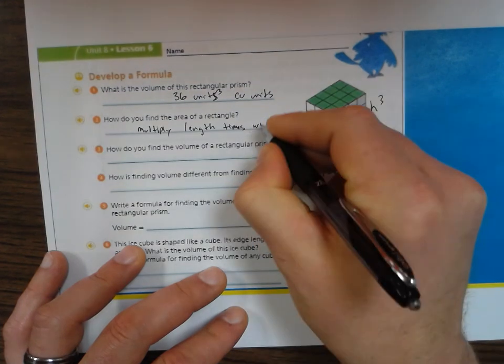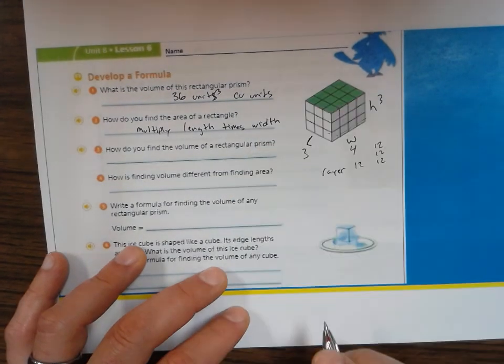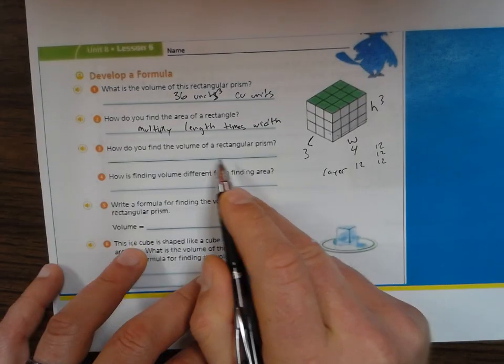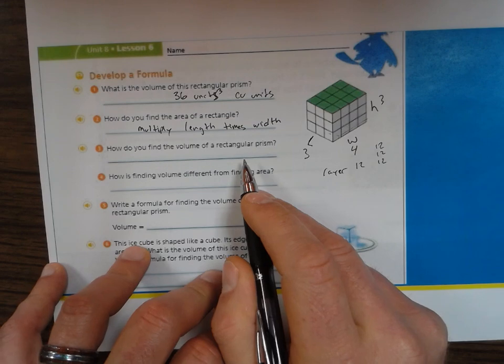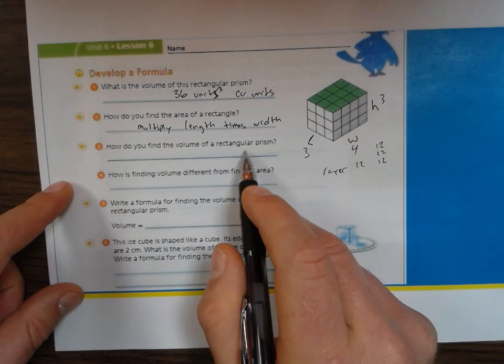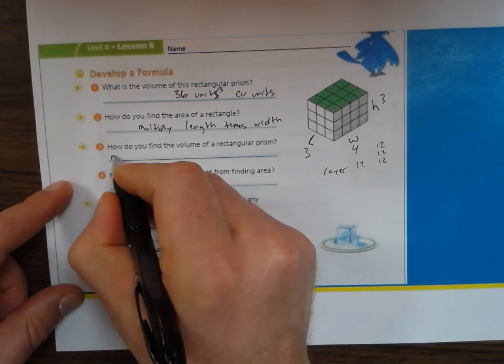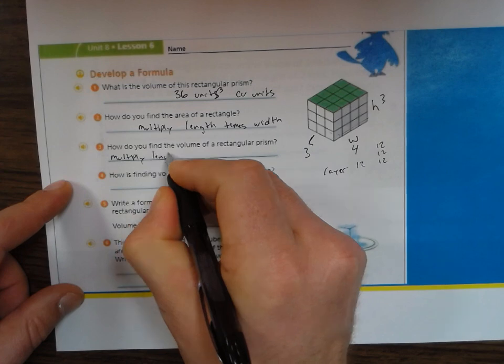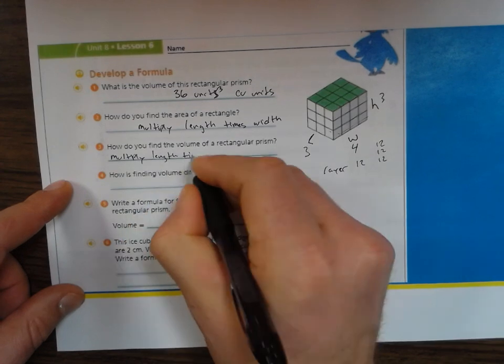Okay. How do you find the volume of a rectangular prism then? Well, we do what we did before. We will multiply length times width.